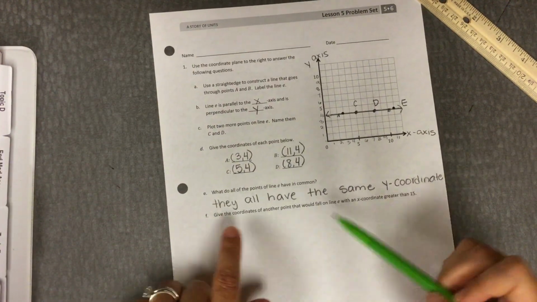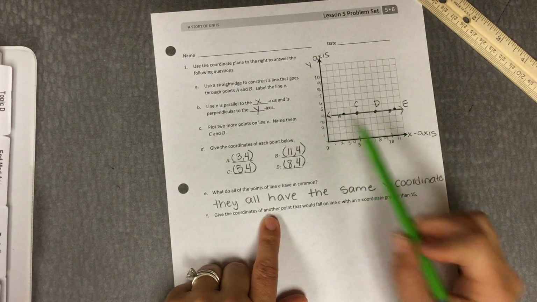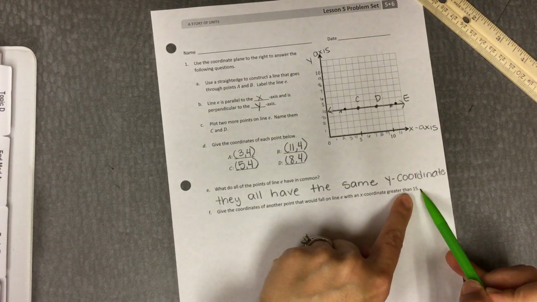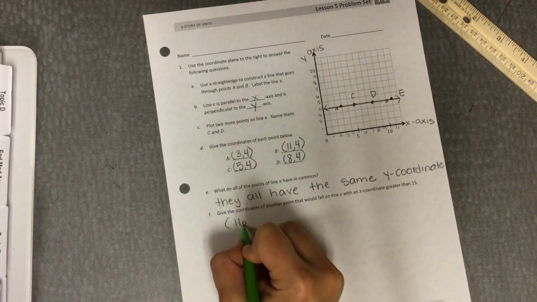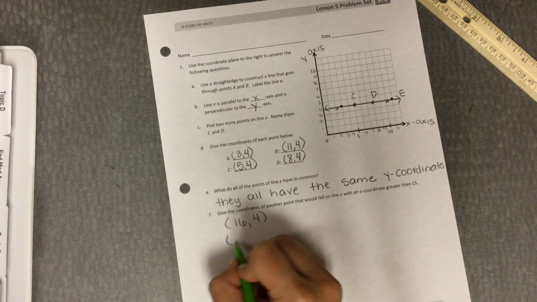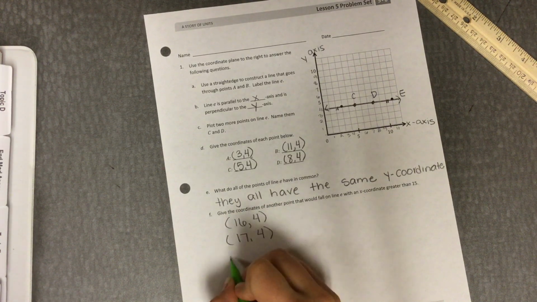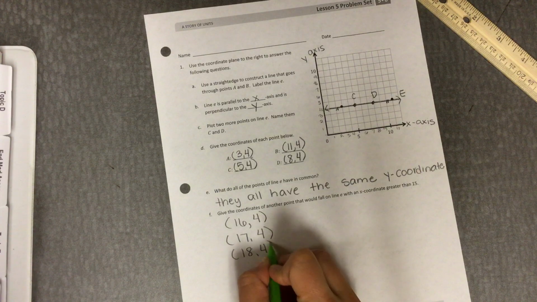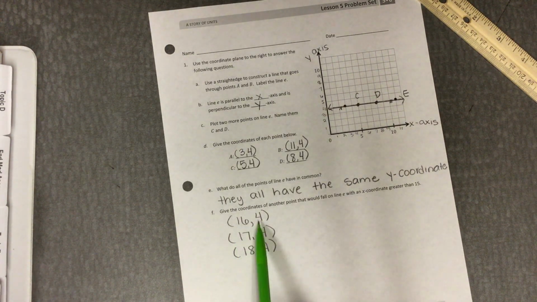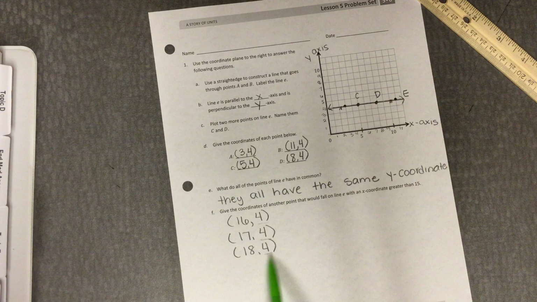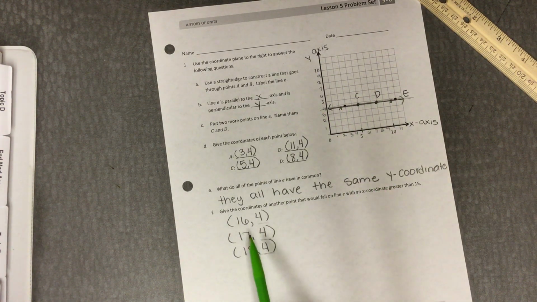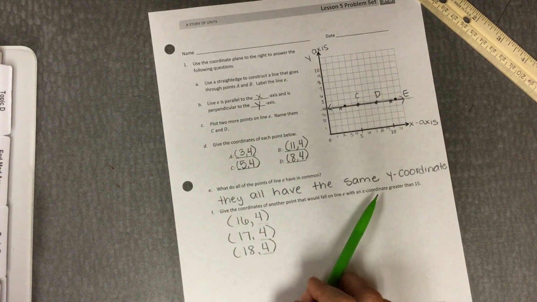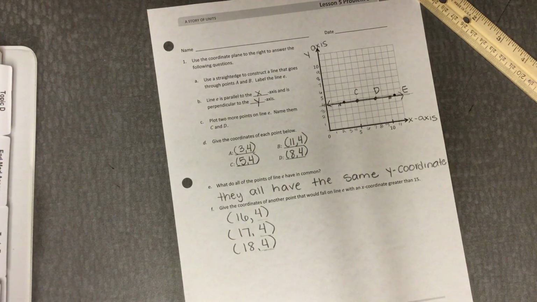Then it says, give the coordinates of another point that would fall on line E with an x coordinate that would be greater than 15. So I could come up with so many. I could do (16, 4). I could do (17, 4). I could do (18, 4). And the reason why I know this, guys, is because my y is going to stay the same, because my line is on that 4 of the y-axis. I can make any x and it will always fall onto that line E, as long as my x coordinate is greater than 15, which I made all 3 of them do.